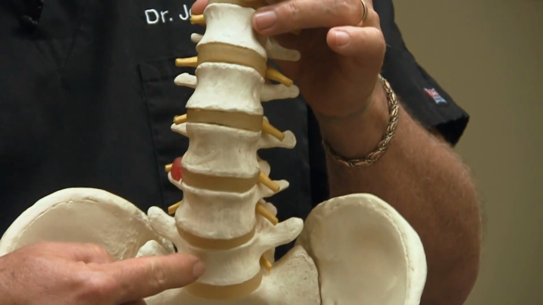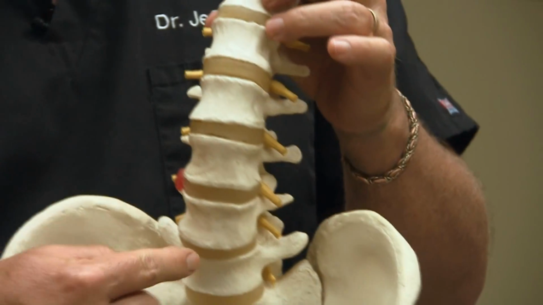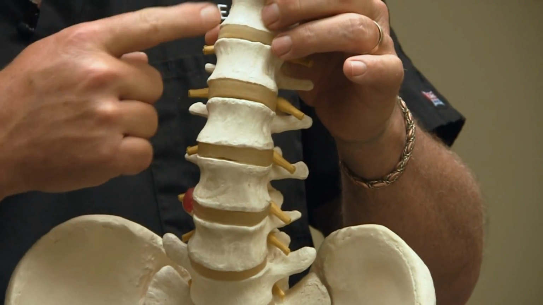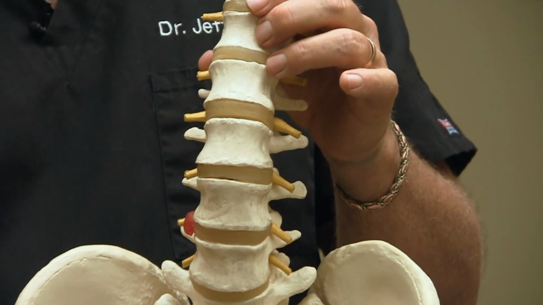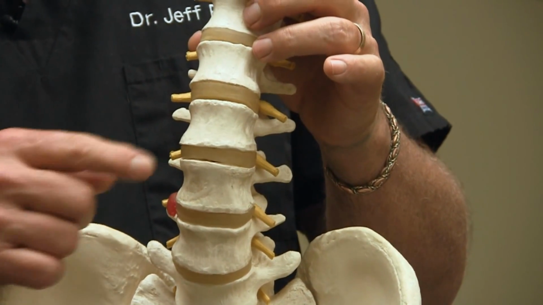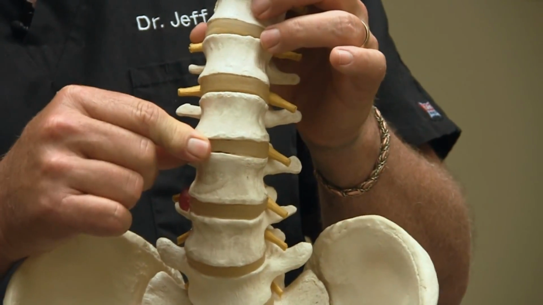The lower back normally consists of about 5 of these bones. We call them vertebrae. This is the 5th lumbar vertebra, 4, 3, 2, and 1 that come up. Sometimes people have an extra one in there, 6 or maybe 4, but generally it's about 5. The lower back, the bones are separated by these little discs, we call them.